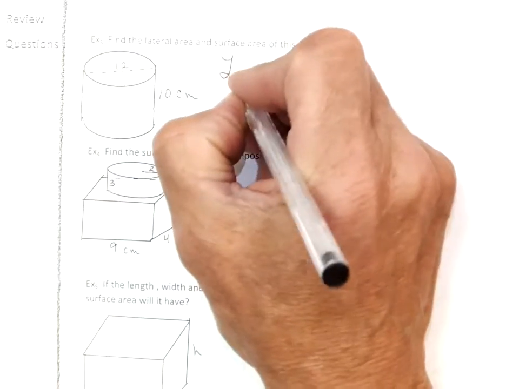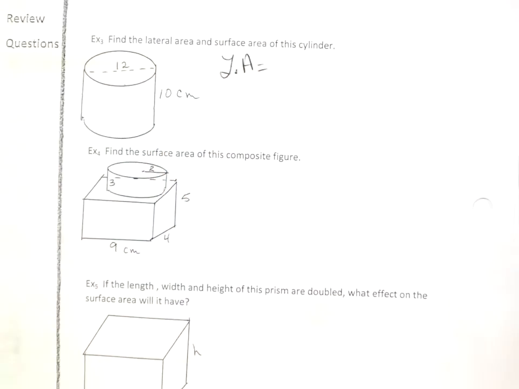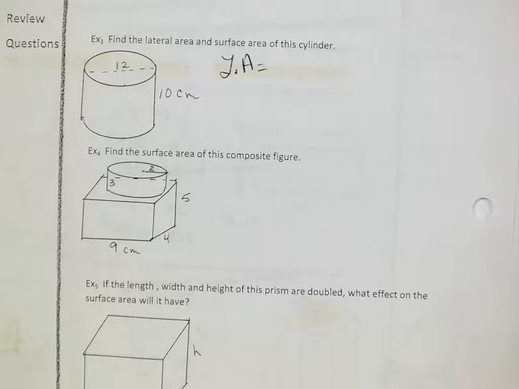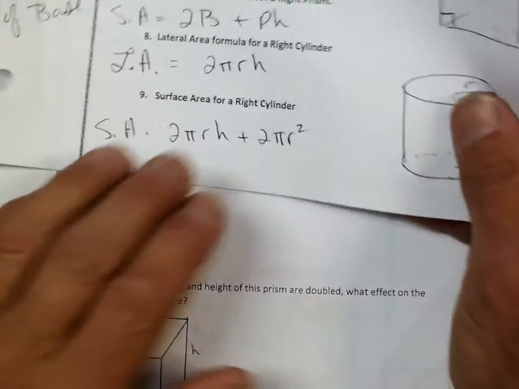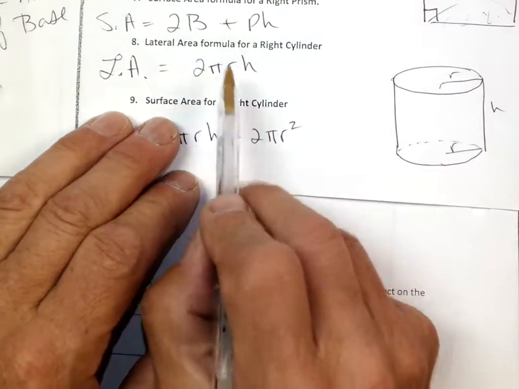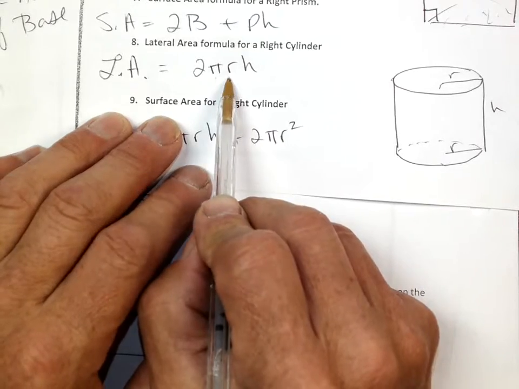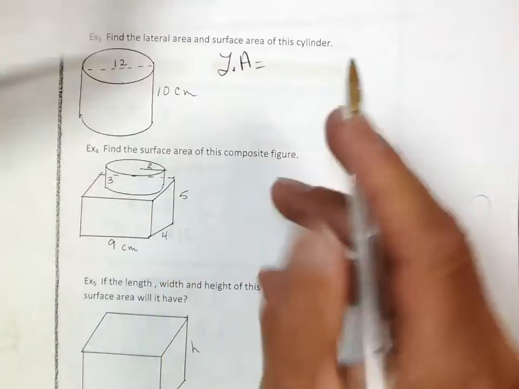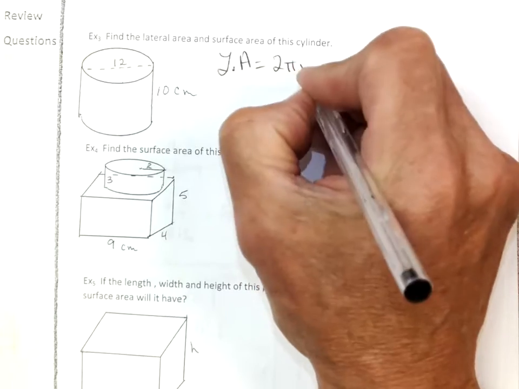Okay, so lateral area. Let's write that down. And again, I go to my notes. Thanks to Kurt, I have a pretty good formula. So lateral area is 2 pi r, because that's the circumference, right? Times the height. So we're going to put that 2 pi r h.